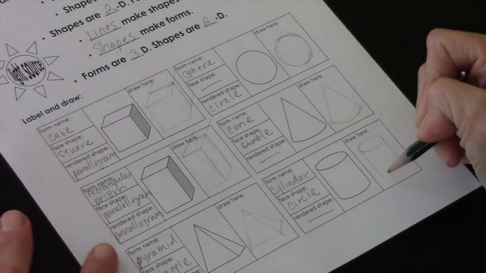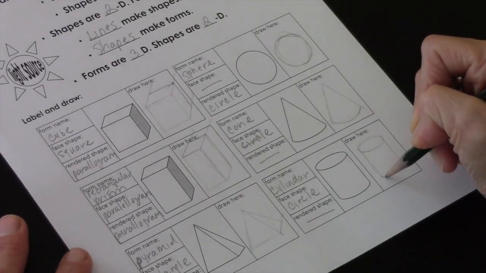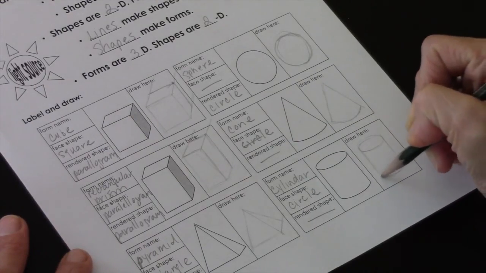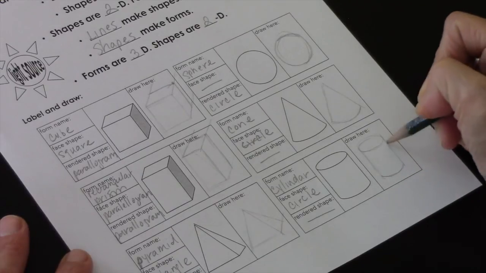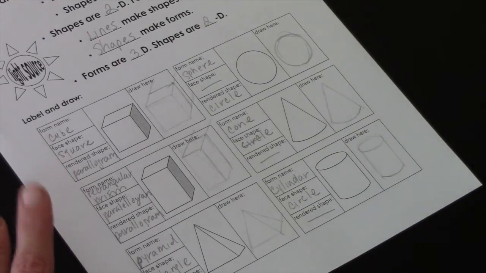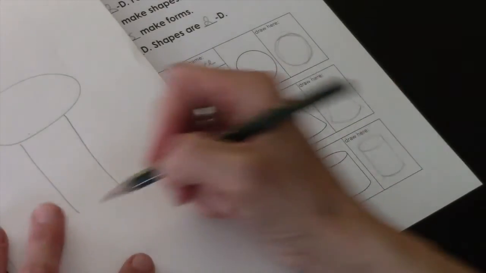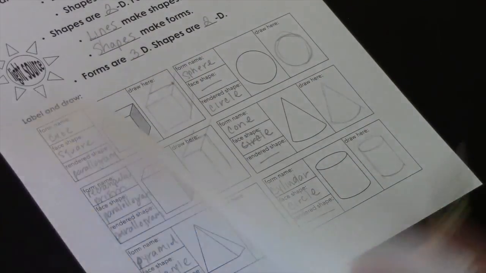Last step is a smooth, slight curve on the bottom, intersecting so these side lines are equal. Sometimes kiddos do a big round one. Doesn't look as good, right?